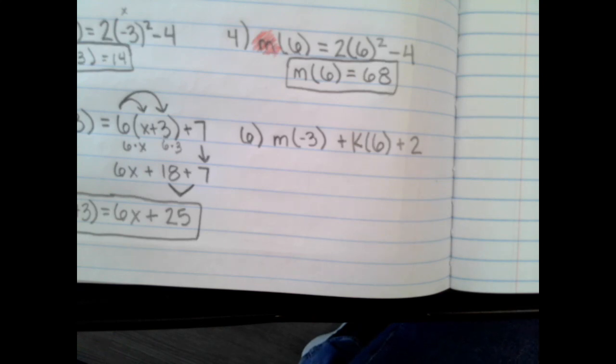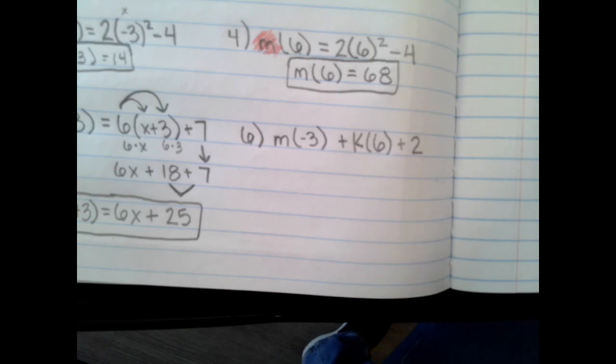All right, so what would we need to do to solve this, evaluate this expression? What would be our first step? Yeah, we have to plug in each part.